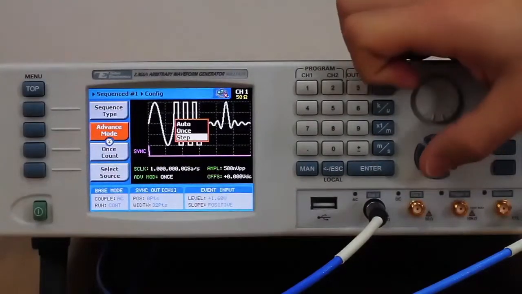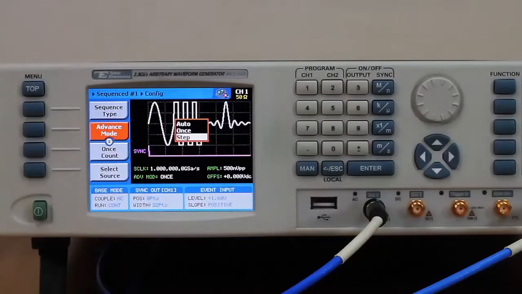And finally, Step advanced mode. In this mode, a jump bit flag is appended to each step in the sequence, which means that the advancement to the next step occurs only following an assertion of a jump event signal.